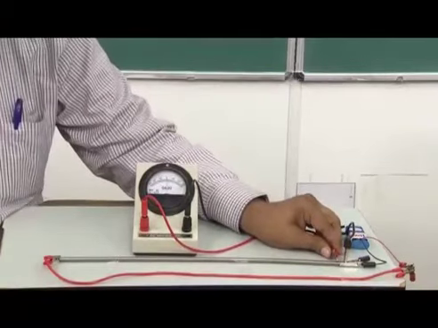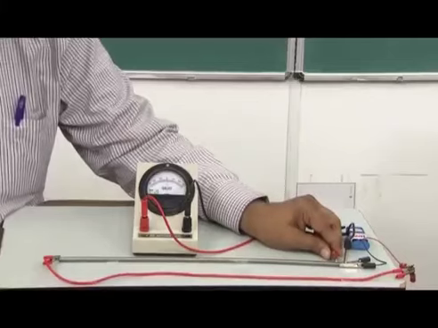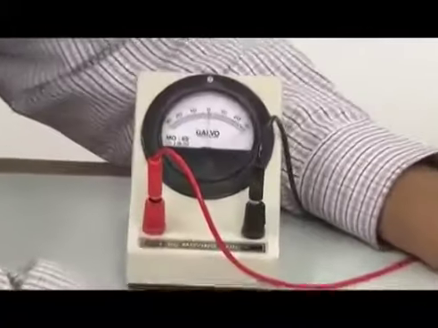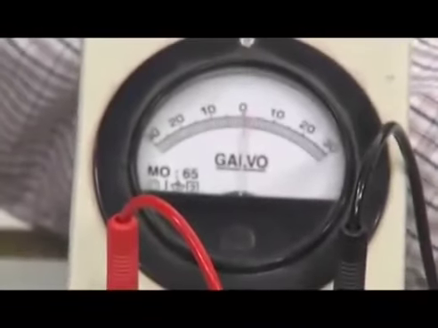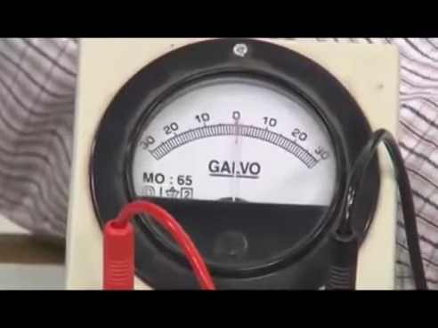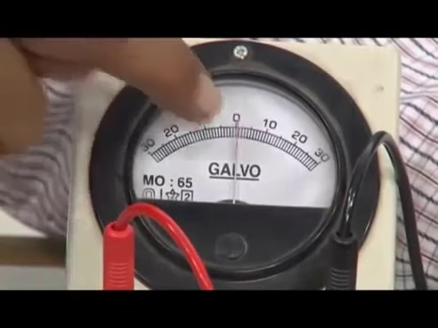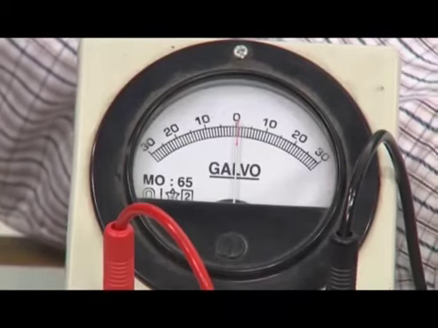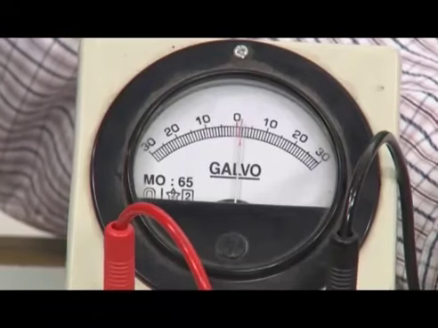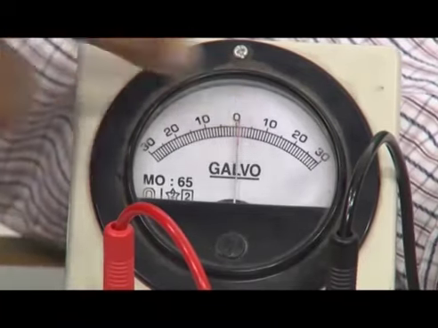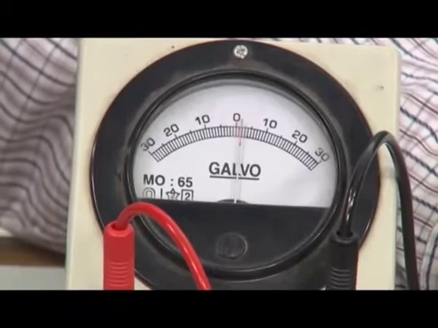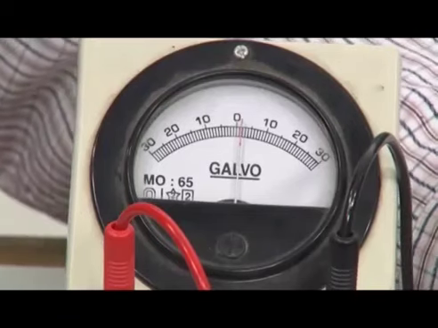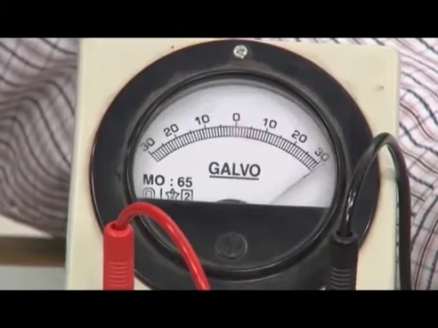Did the needle deflect? No. I am increasing this length. I am touching it here. So, I have applied larger potential difference. Did this needle deflect? No, does not seem to be. Let me go ahead. Here you can see a slight deflection, and if I go for larger voltage, see what happens.